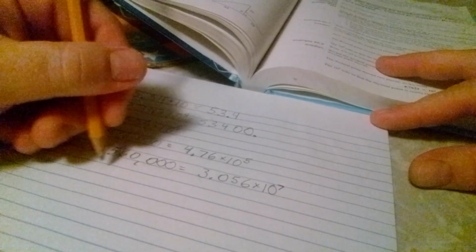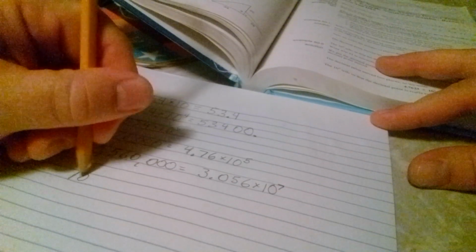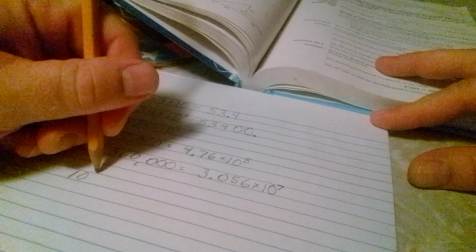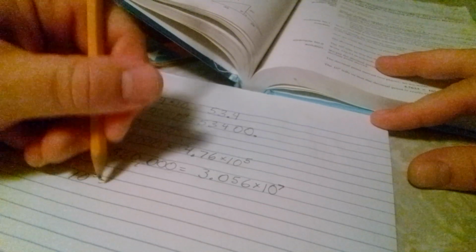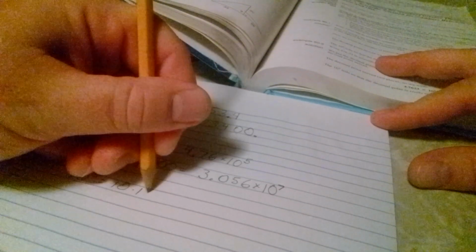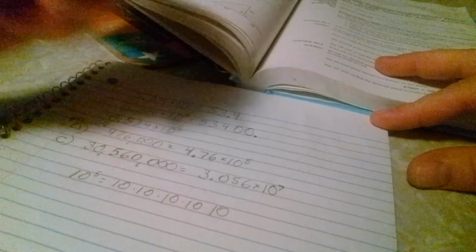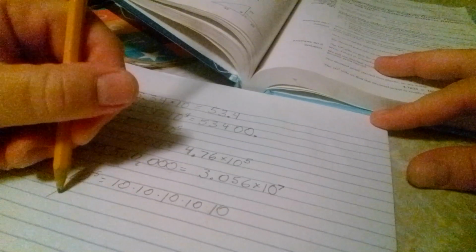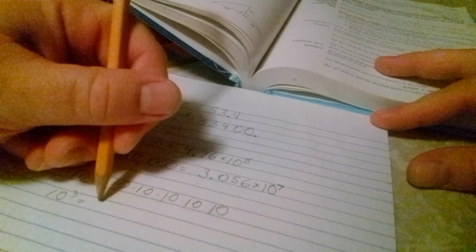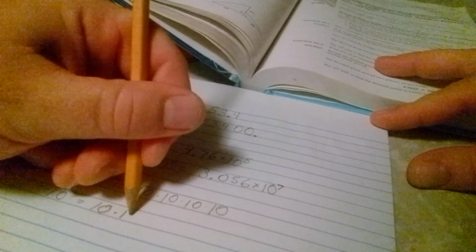So an important thing to look at right now is we know that when we have positive exponents, that means we're multiplying a bunch of that thing together. So 10 to the 5th, I've got 5 tens multiplied together. 10 to the 3rd, I've got 3 of them.